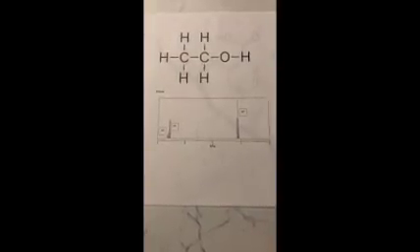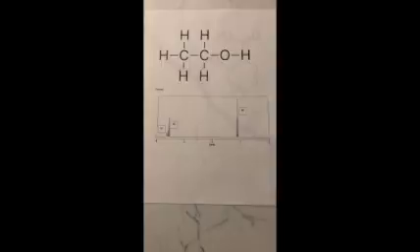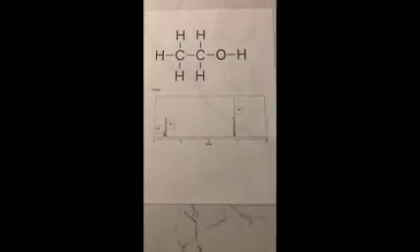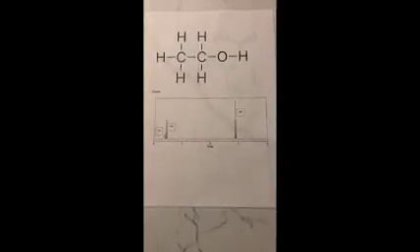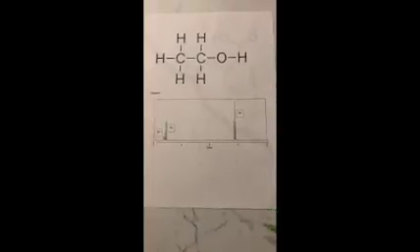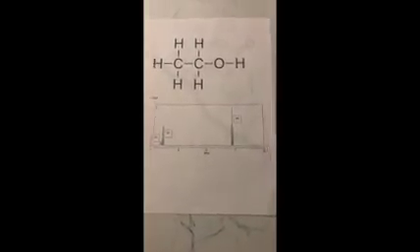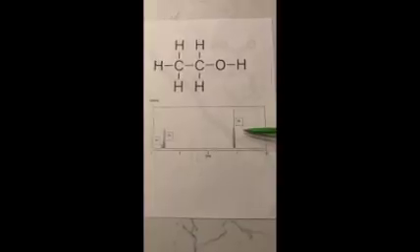Hello, in this video I will be describing the HNMR for two different molecules. The first one will be ethanol, and then the second one will be aspirin, which will come later in the video. So here we have the structure of ethanol and then the proton NMR for ethanol.